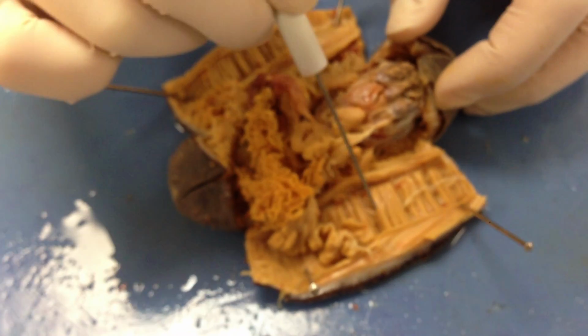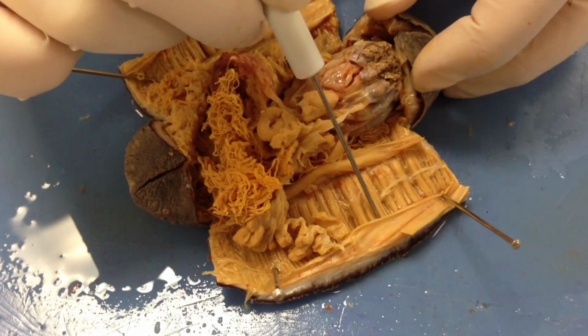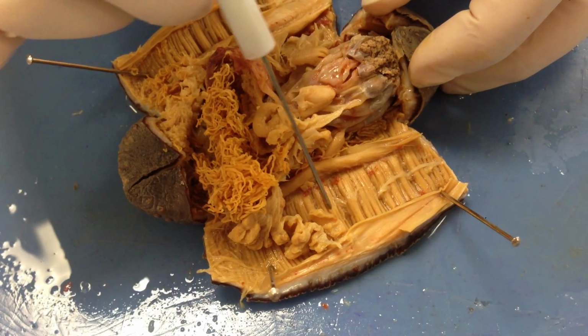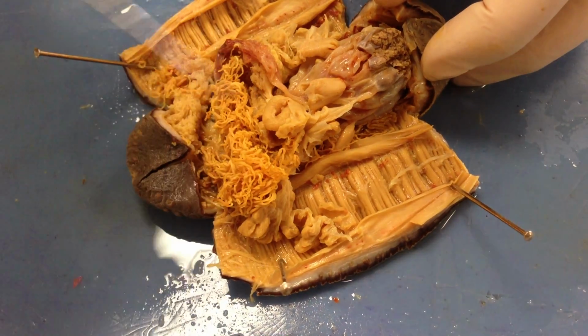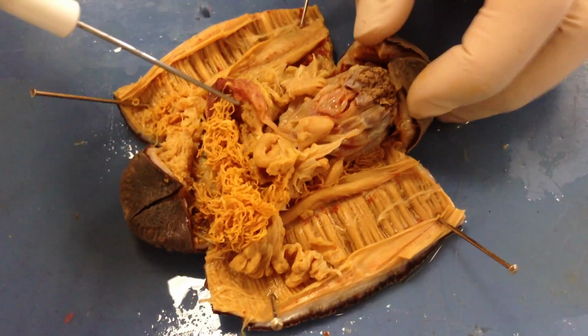This area is going to be the ambulacrum, which is going to be between the tube feet running. You can see that on the outside, or the segments on the inside.